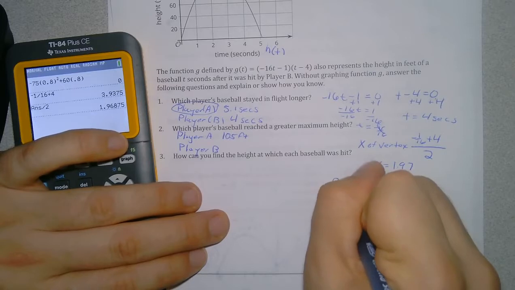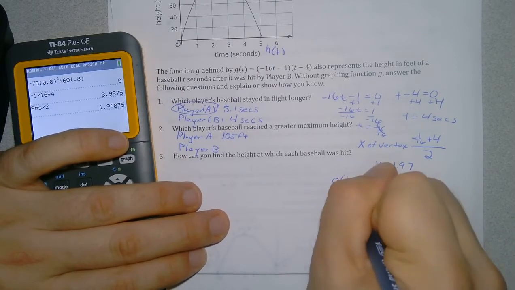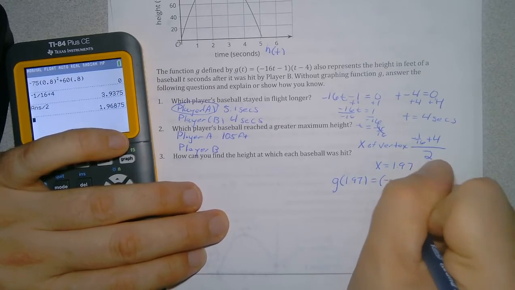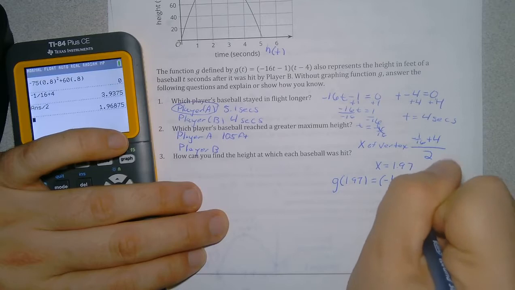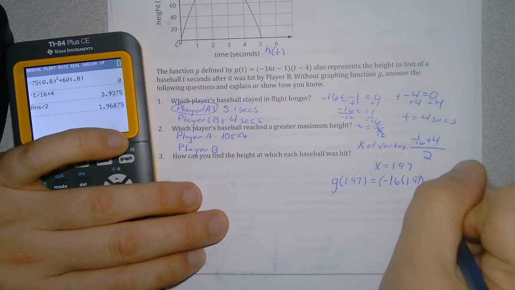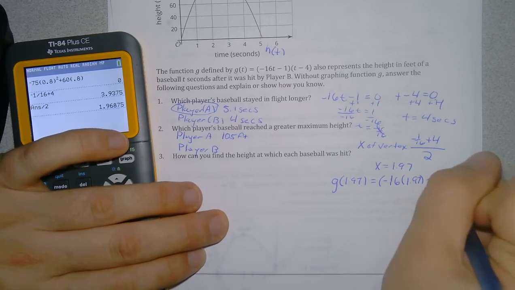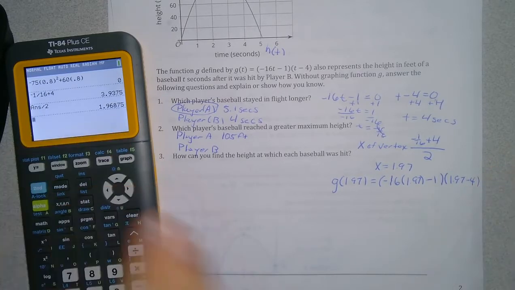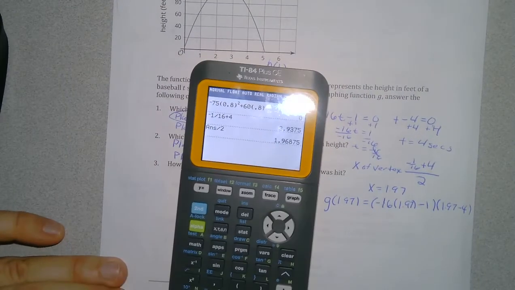So we're going to say g of 1.97 is equal to negative 16 times 1.97 minus 1, and then times 1.97 minus 4. So putting that in, I go negative 16 times 1.97 and then minus 1.